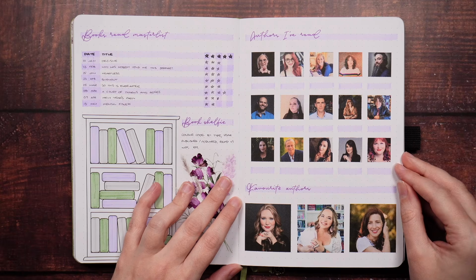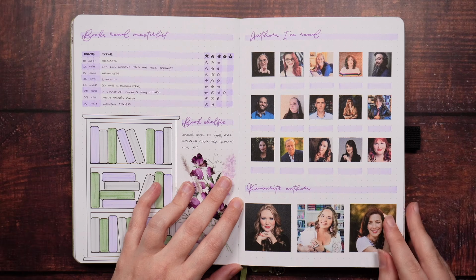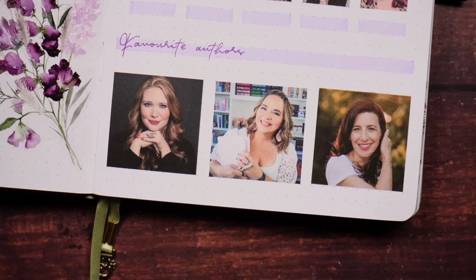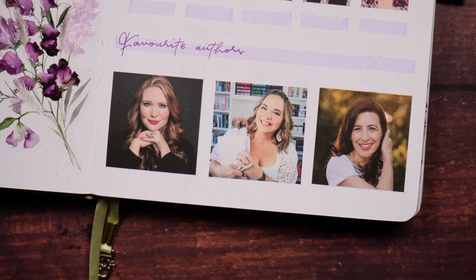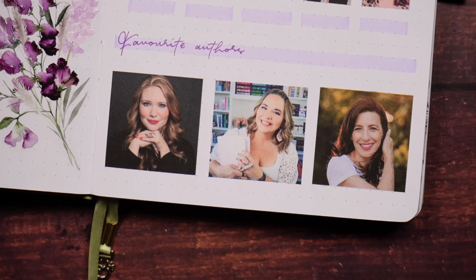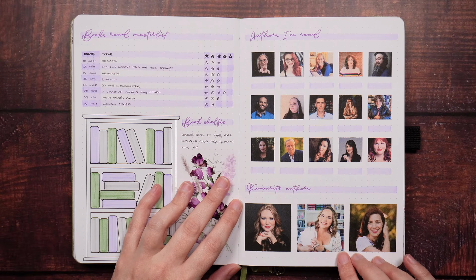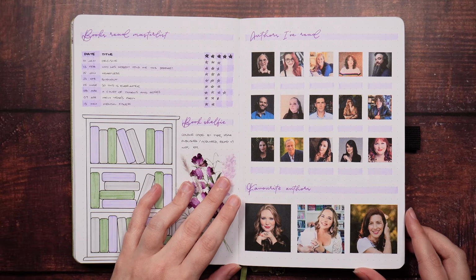So another layout idea could be just your authors that are your favorites, the ones that you very much enjoyed their books, you think they're absolute gems, so you wanted them to have a special place in your journal. This could also be combined with something like the author backlist and trying to read all of their books.